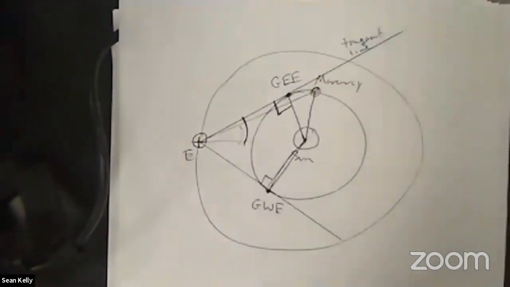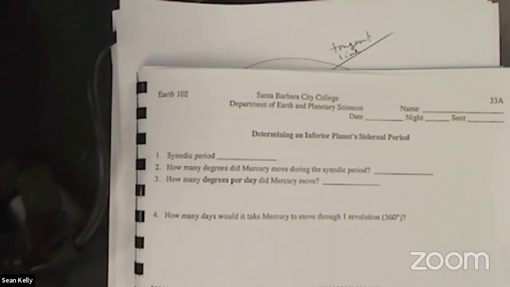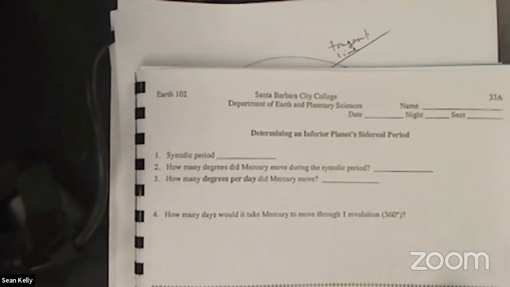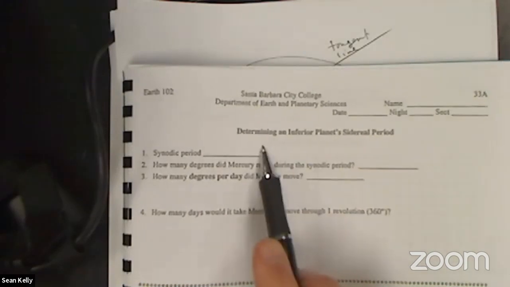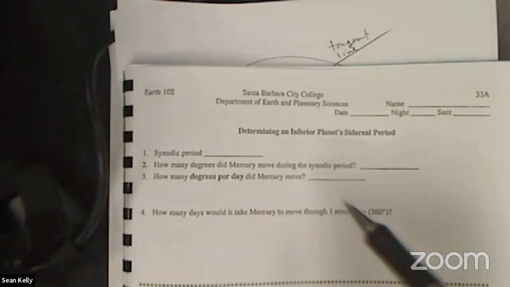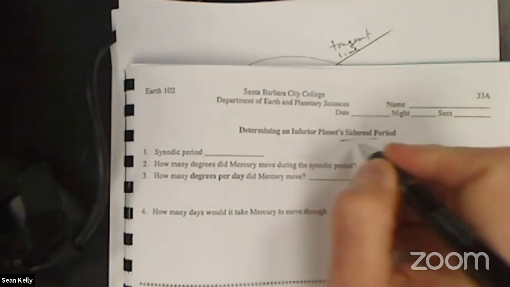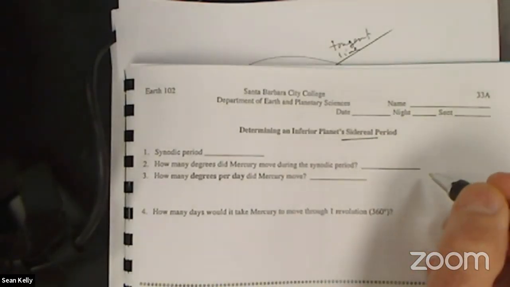Okay, so we're going to do a worksheet right now. You guys are ready. We're going to observe Mercury for a long time, and we're going to figure out something kind of important. So let's go ahead and flip to page 33A. I am going to be doing this worksheet with you, so you are definitely going to fill it in. Determining the inferior planets' sidereal period. Okay, let's underline that word. You need to know what that means.